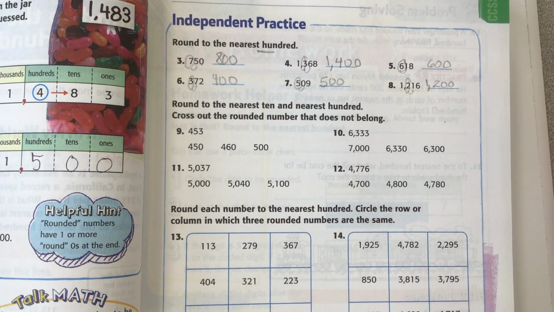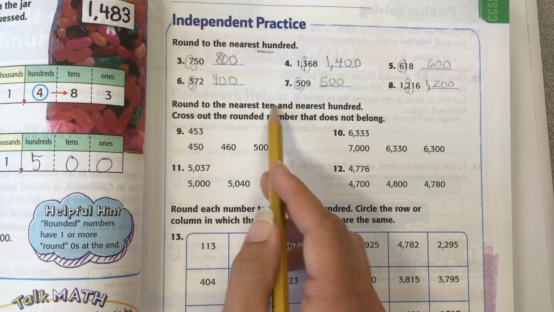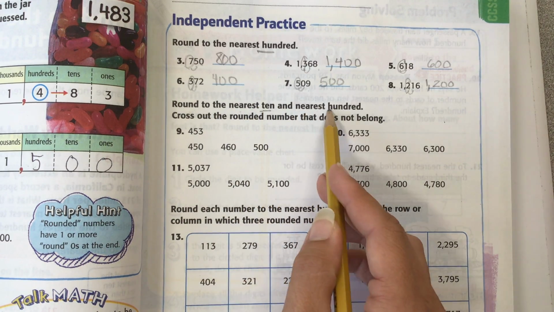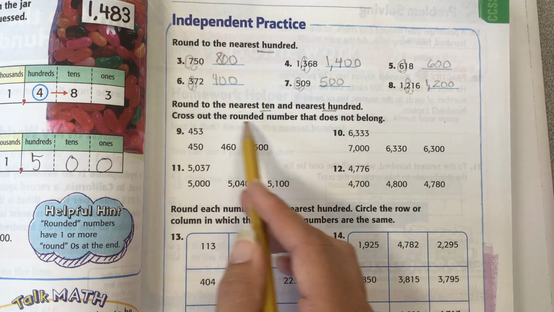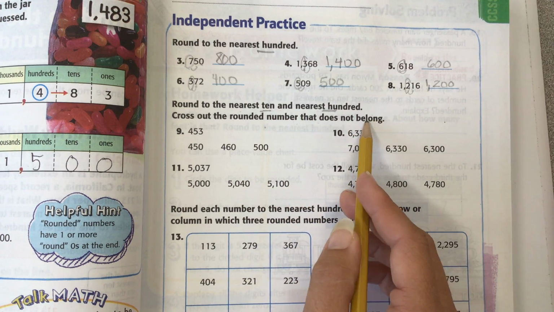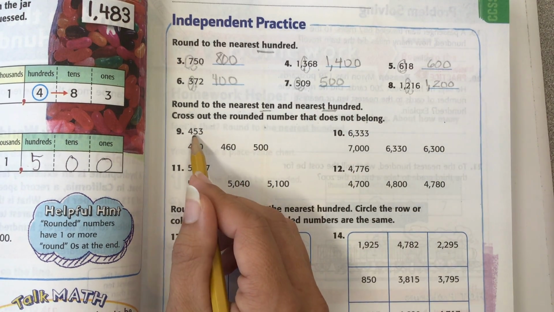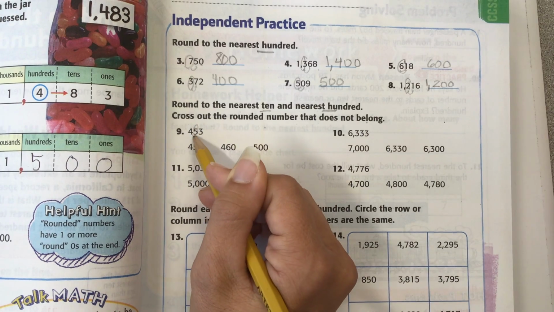Number 9. Round to the nearest 10 and the nearest 100. Cross out the rounded number that does not belong. So first we're going to round to the nearest 10. Let's circle the 5 and look next door.